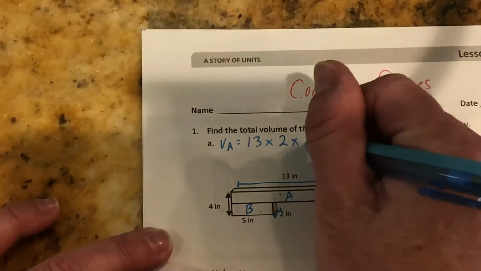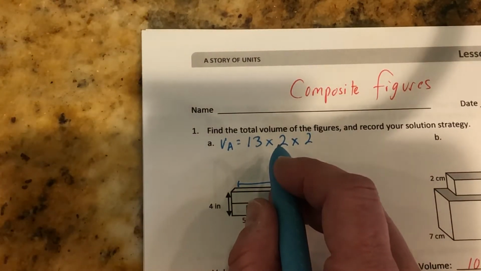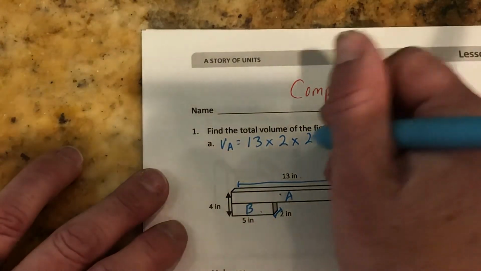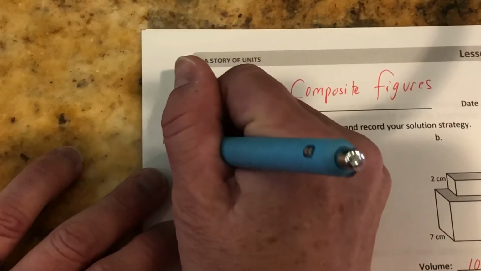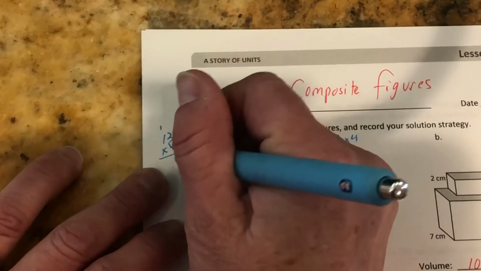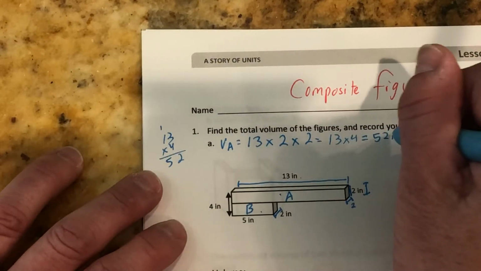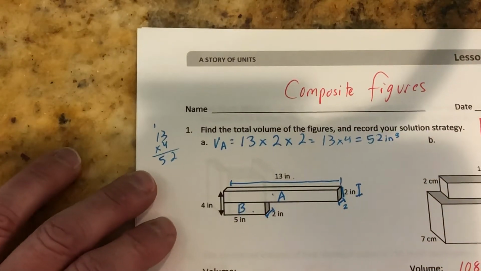So 13 times 2 times 2. I know that 2 times 2 is 4. So 4 times 13, 13 times 4. I don't have my 13s memorized, but I can figure it out pretty fast. 4, 8, 12, carry the 1, 4, that would be 5. So that would equal 52 inches cubed for box A.